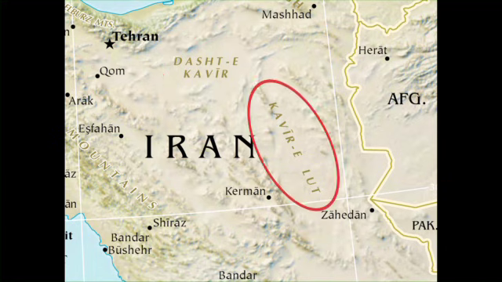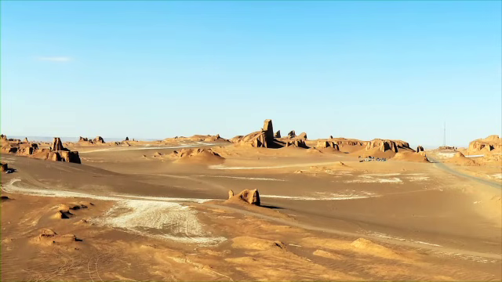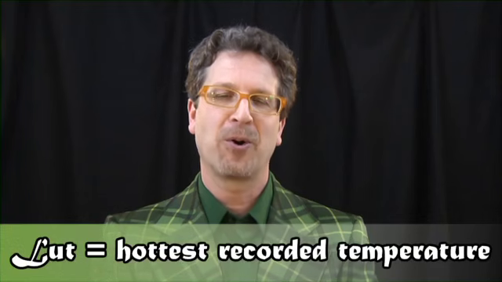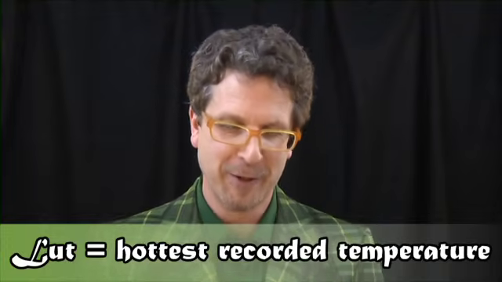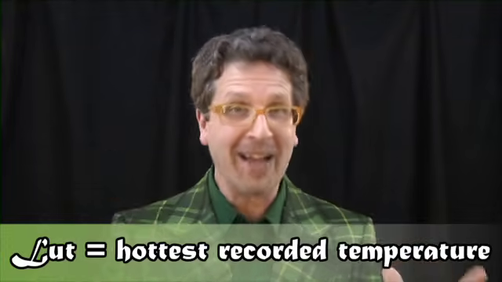The Dasht-i Kavir, a.k.a. the Kavir Desert, a.k.a. the Great Salt Desert, and the Dasht-i Lut, a.k.a. the Lut Desert, are both in central eastern Iran. I think they are the 23rd and 24th biggest deserts on planet Earth, but that's not why they're record holders. The Lut Desert in particular in eastern Iran has a distinction of having the hottest recorded temperature in the history of humankind. It's so hot that they couldn't put instruments there because they would just melt, I guess.